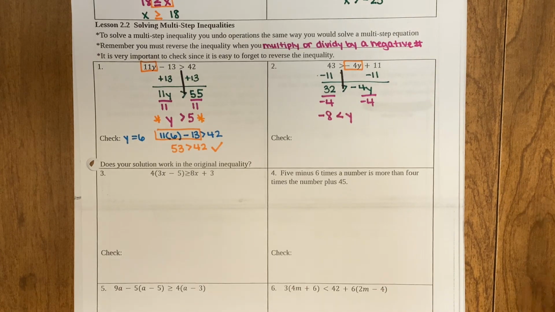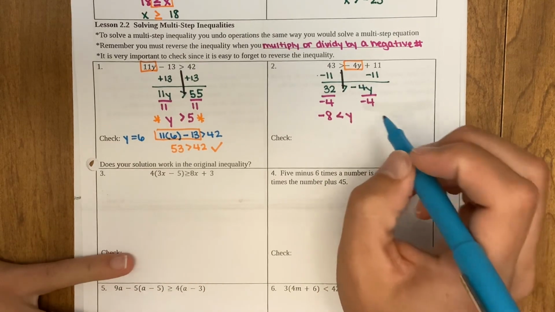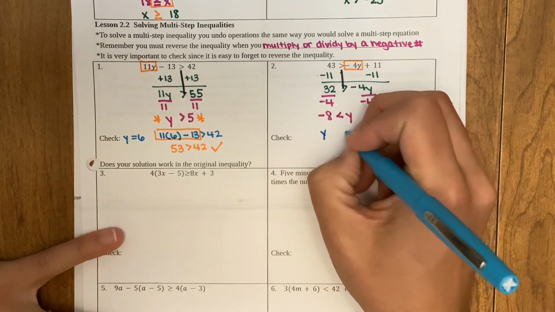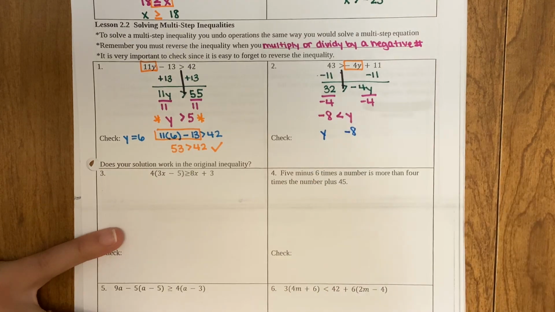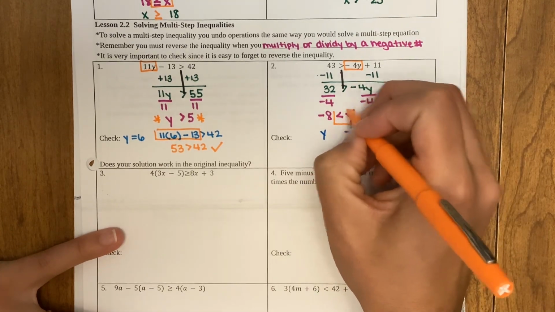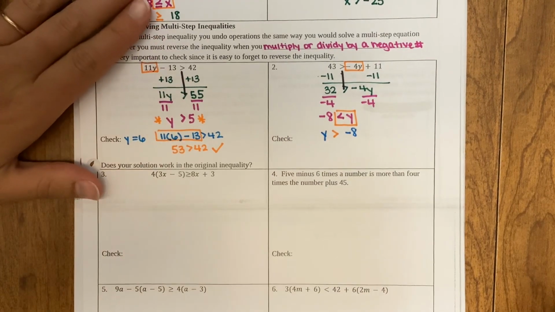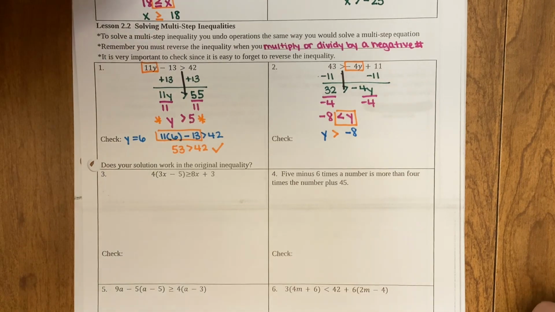Remember, when we pick an answer, we do not want to see our variable last, so I need to flip this around. I'm going to flip my y and my -8. My sign is eating the y, so it needs to continue to eat the y. So now, to check this one, again, it's important to check. Ultimately, it's up to you.